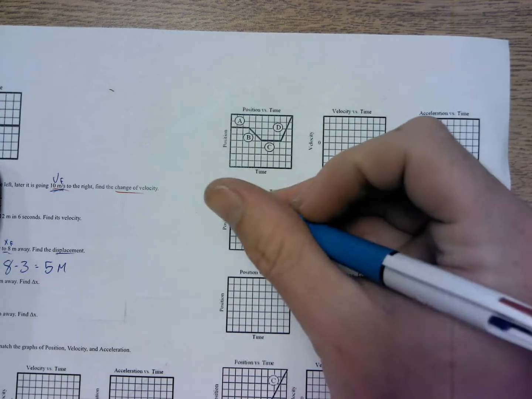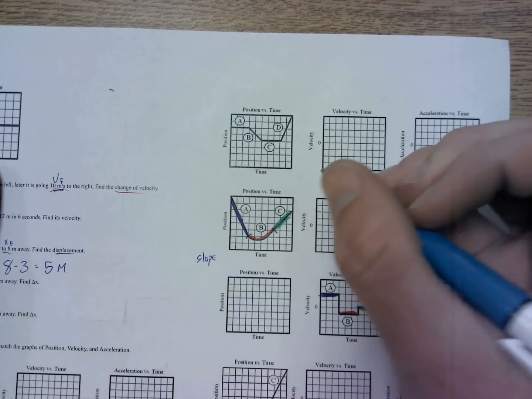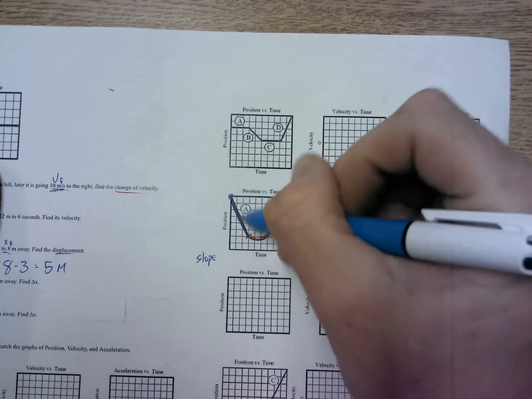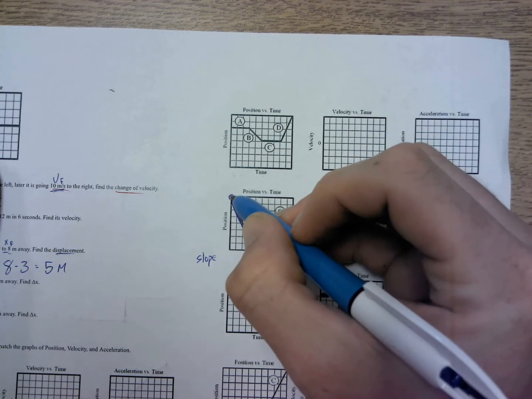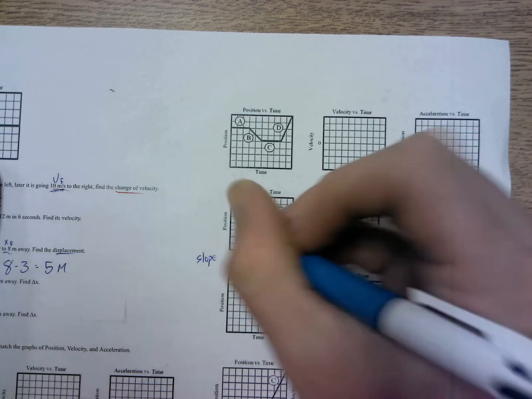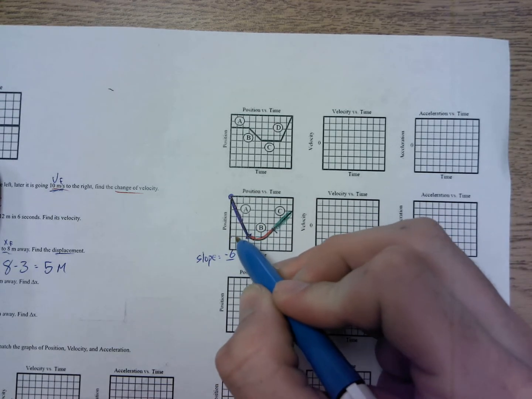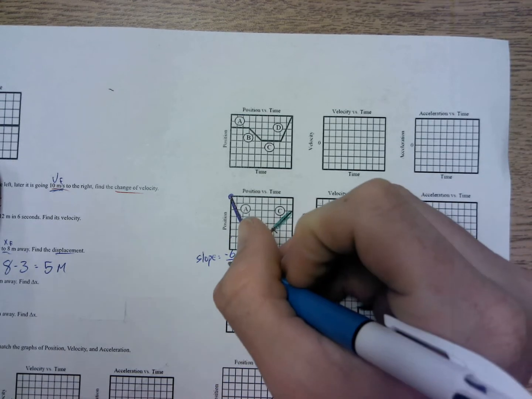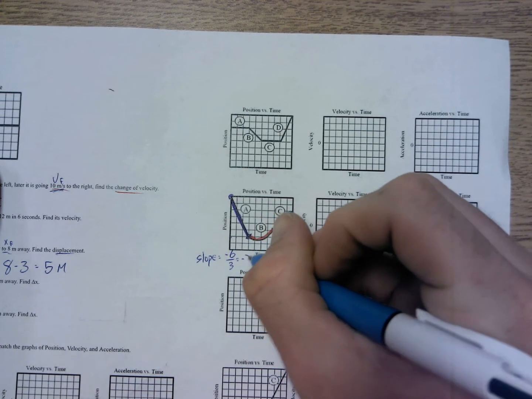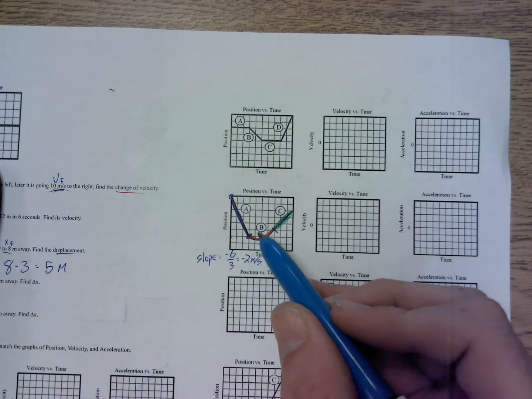Our constant velocity is going to be found by finding the slope. We said earlier, slope is rise over run. In this case, rise, we're going from here down 1, 2, 3, 4, 5, 6. Slope is -6, and then we went over 1, 2, 3. -6 over 3, that's -2 meters per second for the blue section.